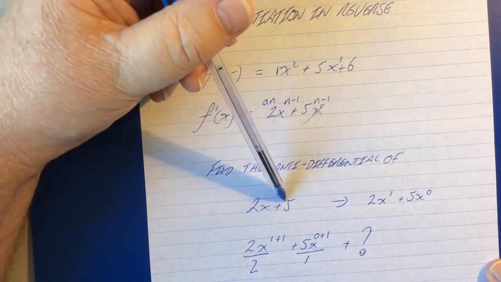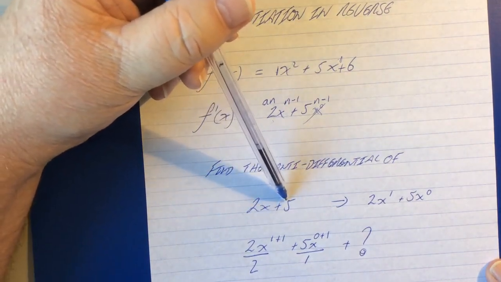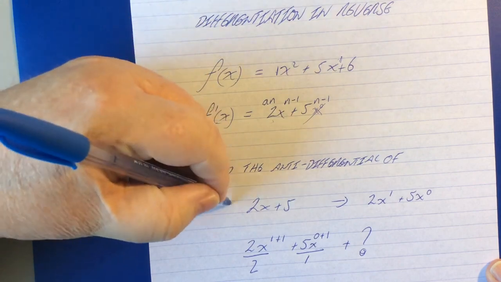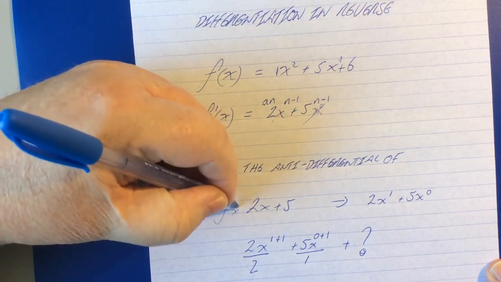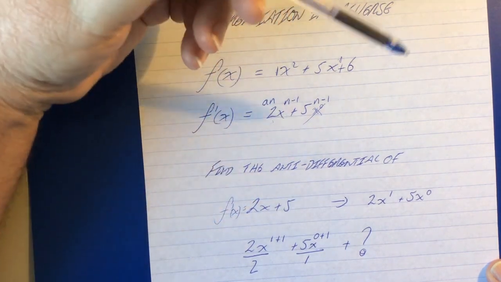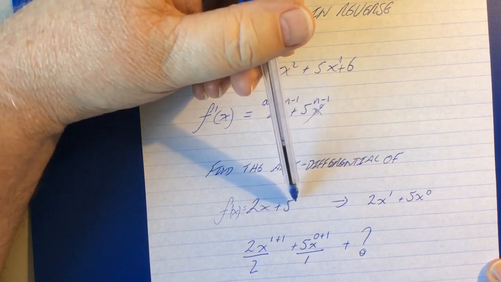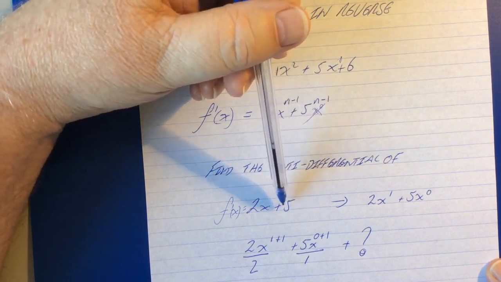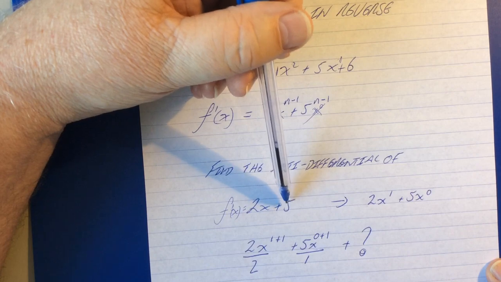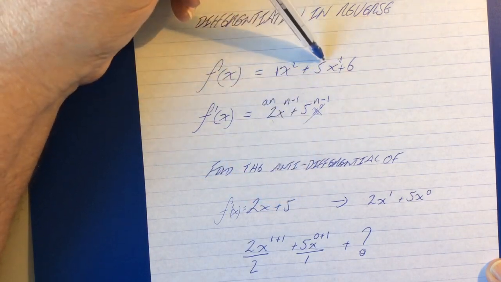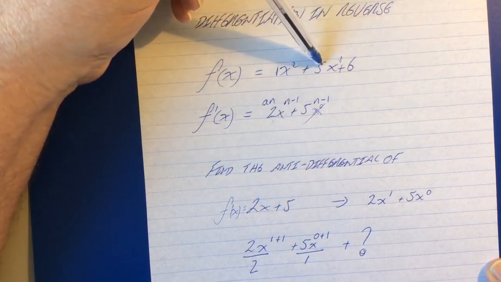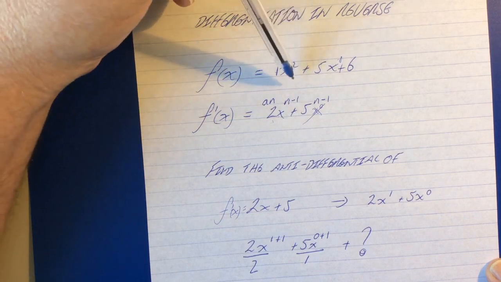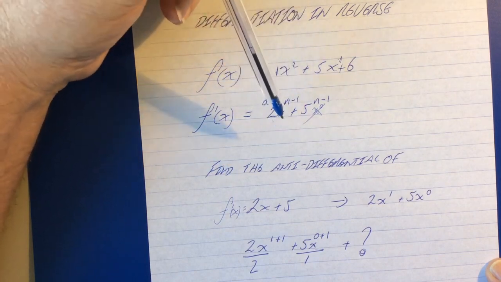Okay, so 2x plus 5, that's our differential. What we're looking to do is put it back into this form as near as we can. So essentially we're going to reverse the process.